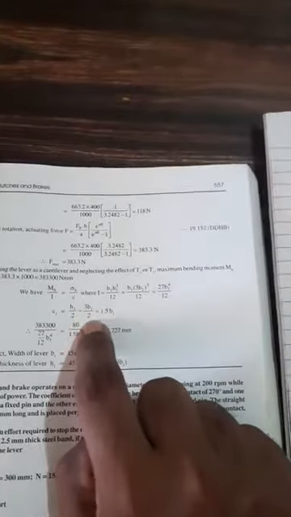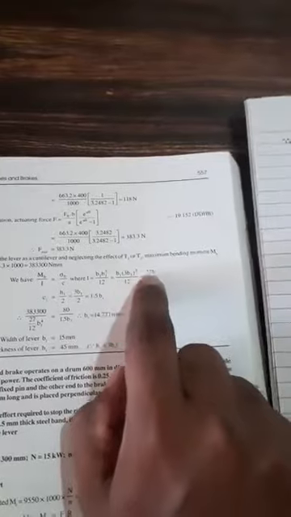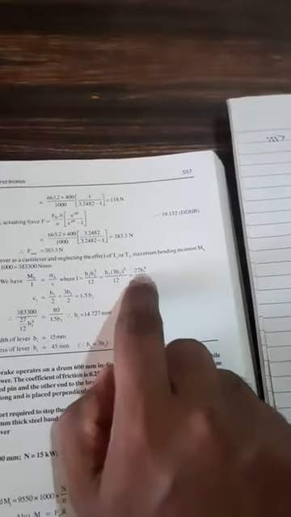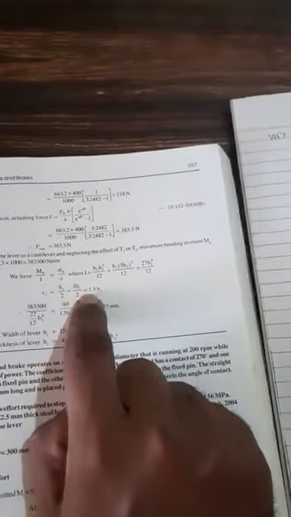So c is h1 by 2, that is 3b1 by 2, that is 1.5 b1. Here 3 cube is 27, so b1 times b1 cube becomes b1 to the power 4 by 12, with c equal to 1.5 b1.